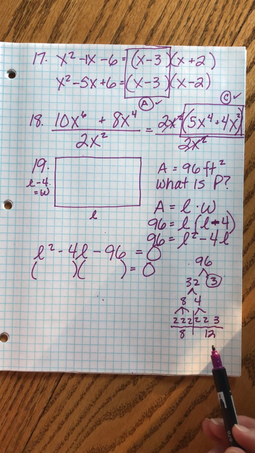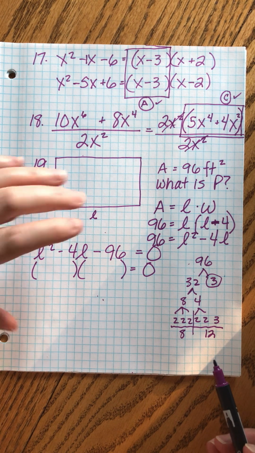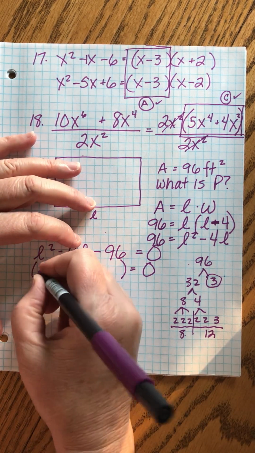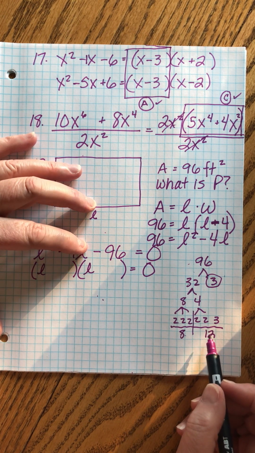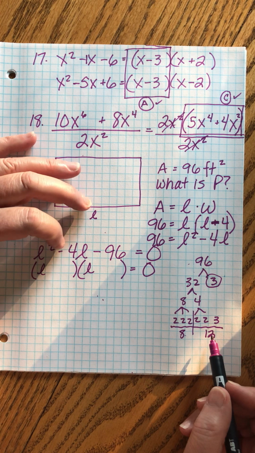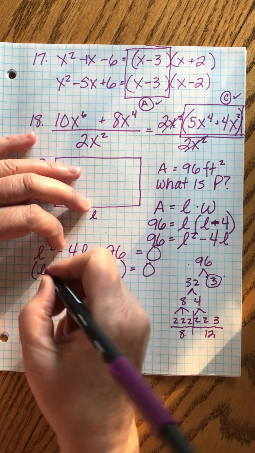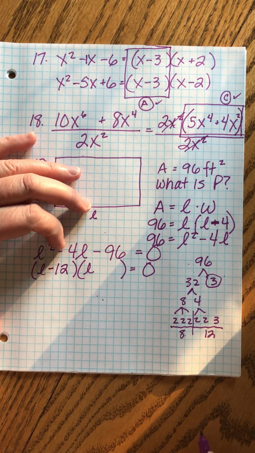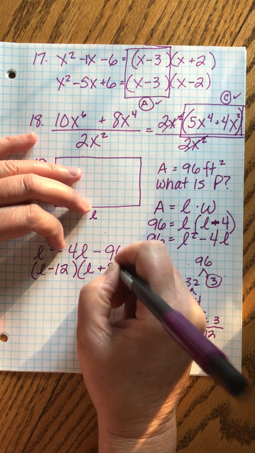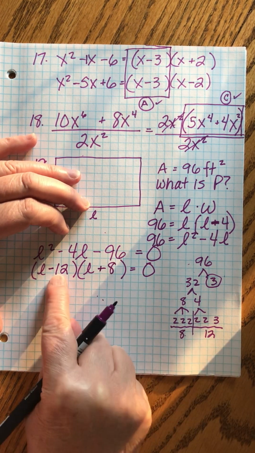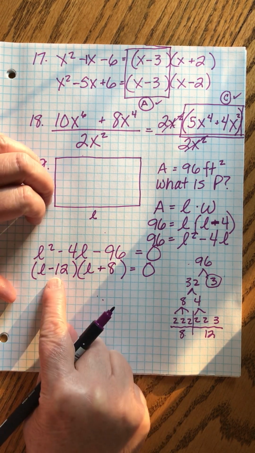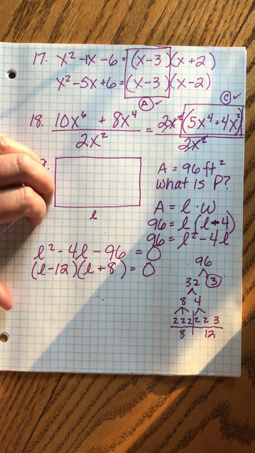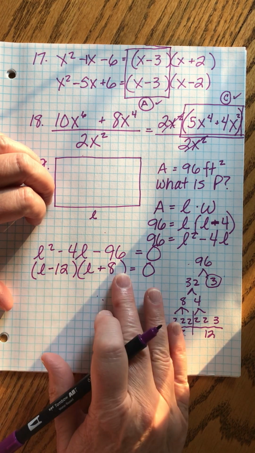So what that means is that if we use our pluses and minuses wisely, we can use these two numbers. We know it's L. Let's see, to get 96, one of these numbers has to be negative, one has to be positive. Then we want them to add to minus 4, so I'm going to make it L minus 12 and L plus 8. We know that 8 times 12 is 96. We have one negative, so there's that negative. And then when we add them, we get minus 4. Okay, good, we did it. So now we have factored this big expression.